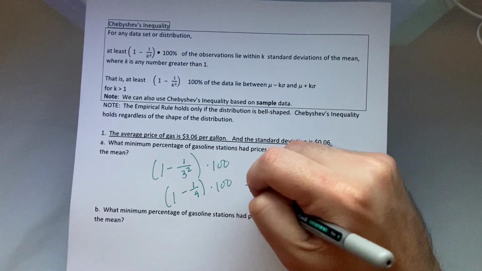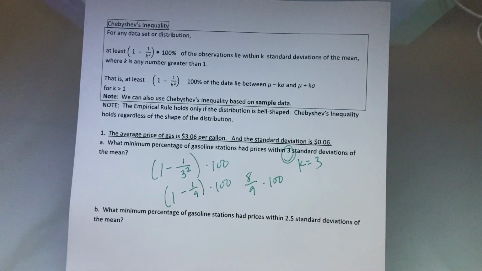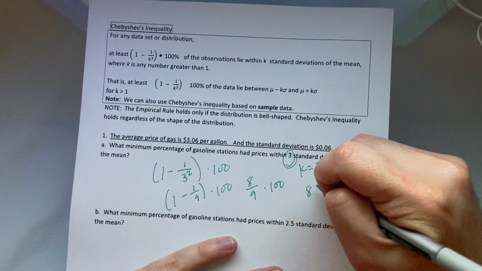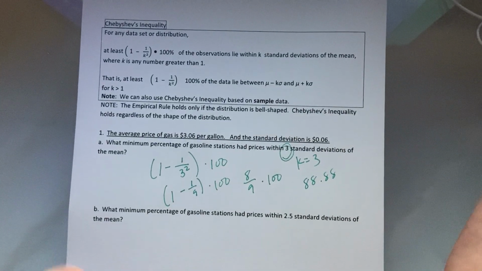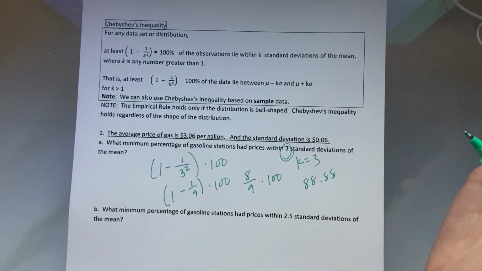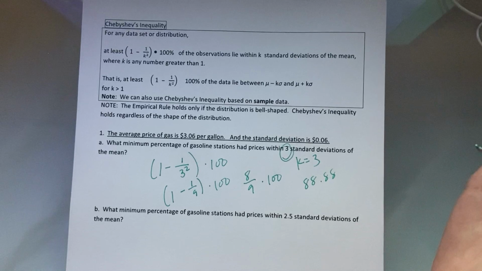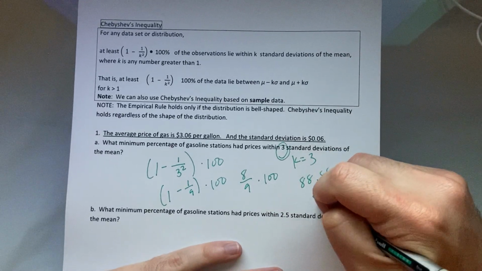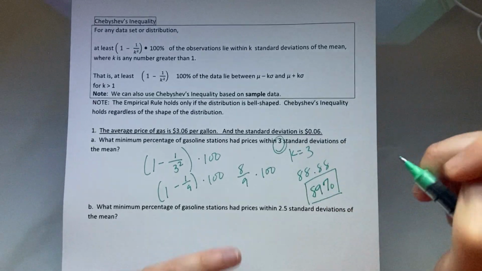That is 8/9 times 100, which should be 88.8888 repeating. We'll round it. It doesn't say how many decimals to round it to. We'll just round to the nearest percent, roughly 89%.